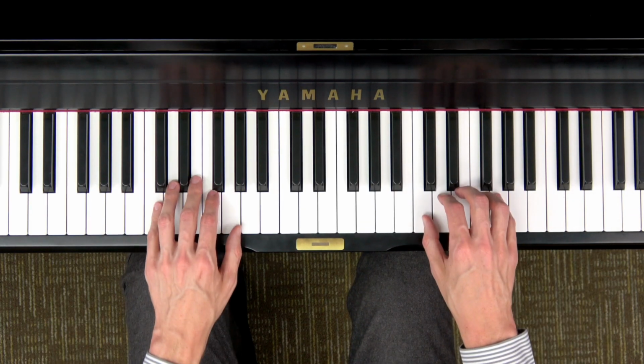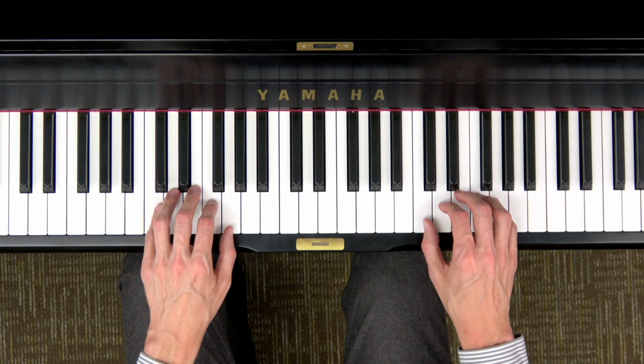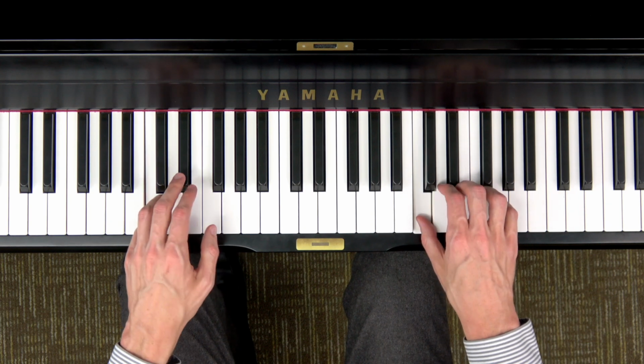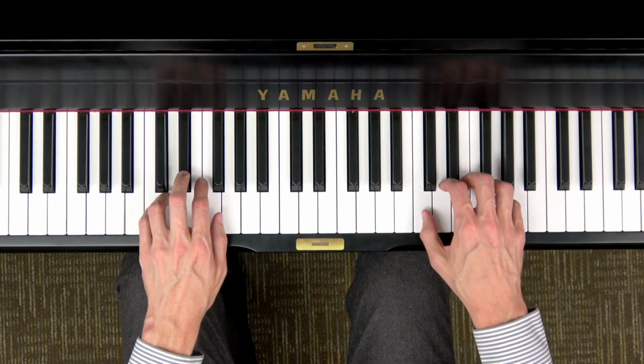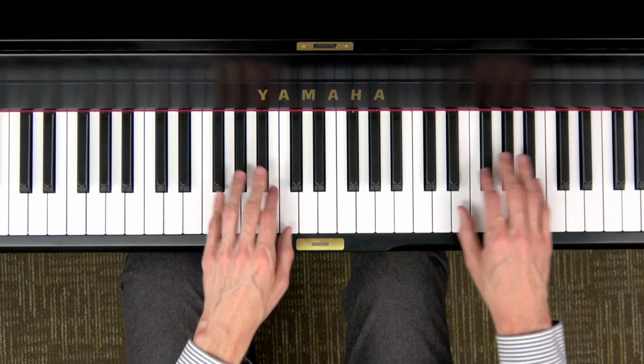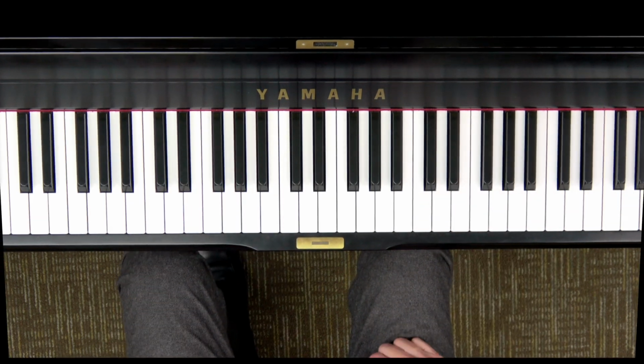Last of all, this is a great piece to challenge yourself by transposing. Like we could go to C minor. Wow, that really changes the sound, huh? Or any of the other pentascales and keys that we've learned.